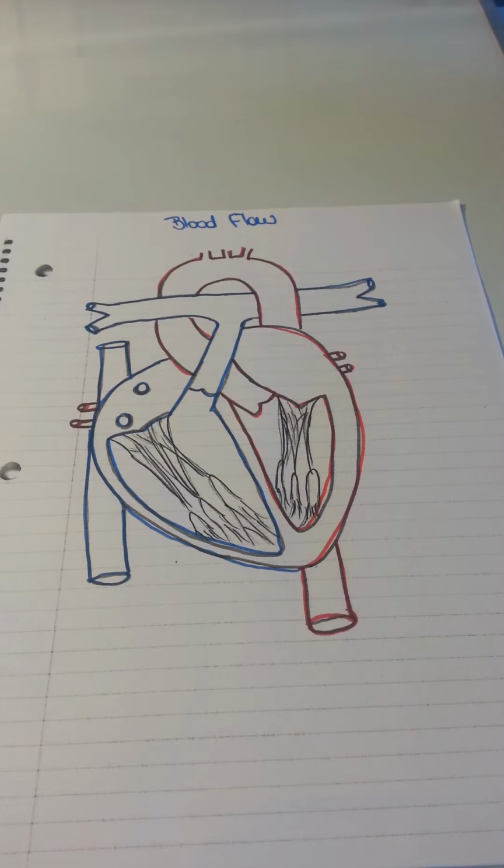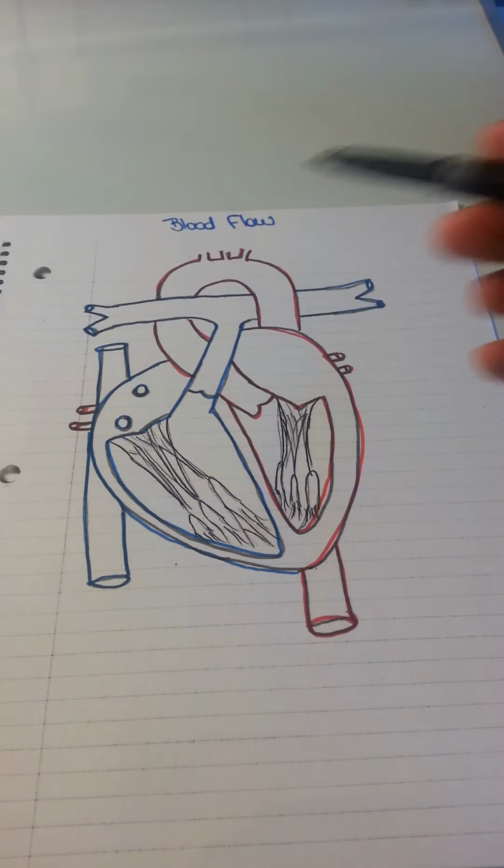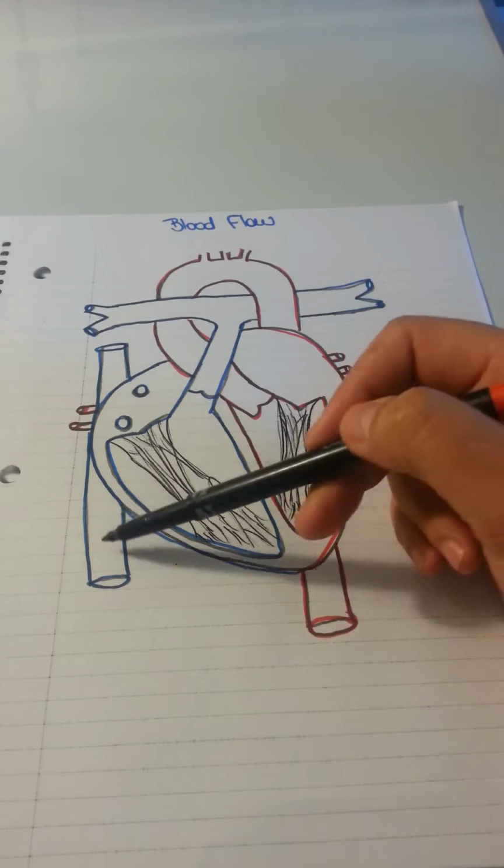Here we'll talk about the blood flow of the heart. Now that we have learned the name of the structures, we'll see how the heart works to circulate the blood through the whole body. So we'll start with the vena cava.